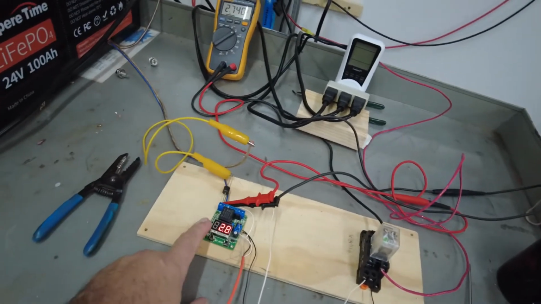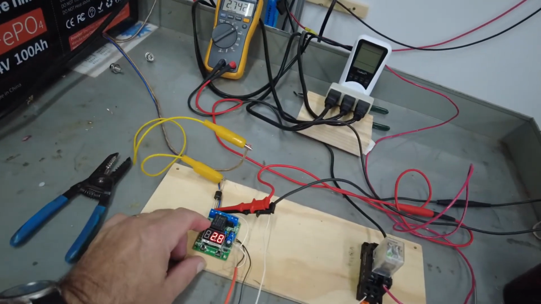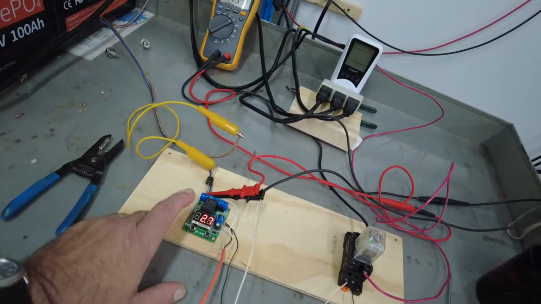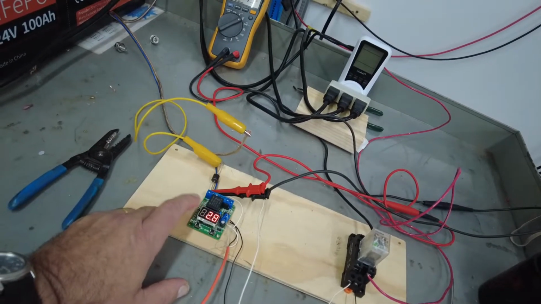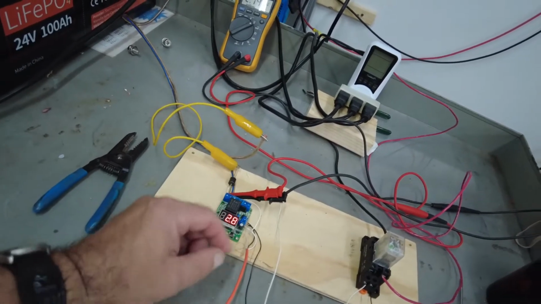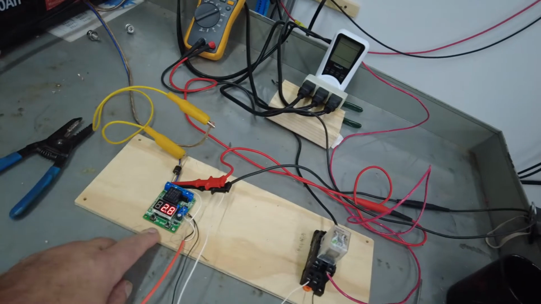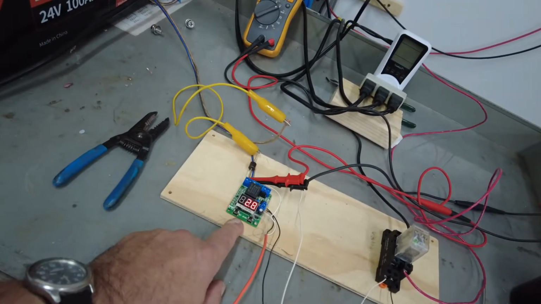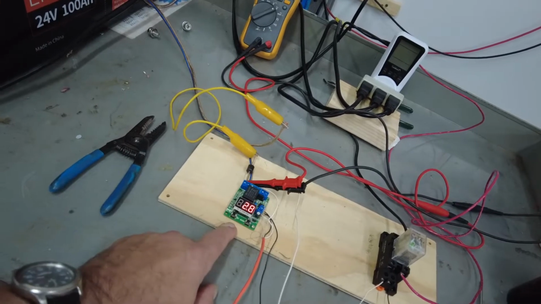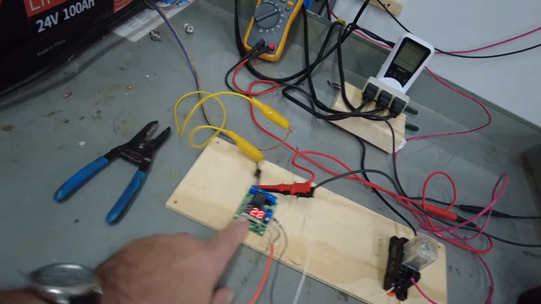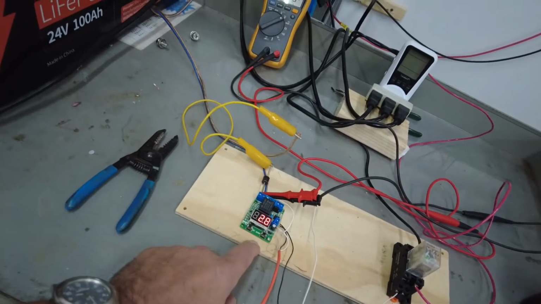I had to send the first one back. I ordered a 24 volt model, and I think they must have accidentally sent me the 12, because when I hooked it up to the battery, it just went poof. That's why I bought it from Amazon, because they have a really good return policy. I told them it's wrong, it's not working, and they sent me out a new one.